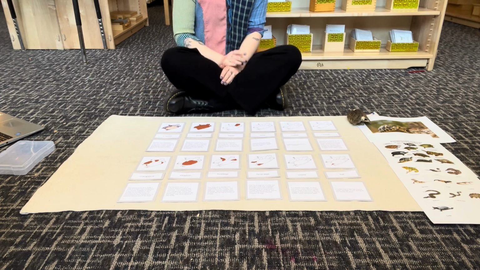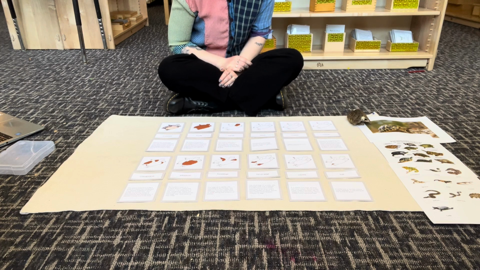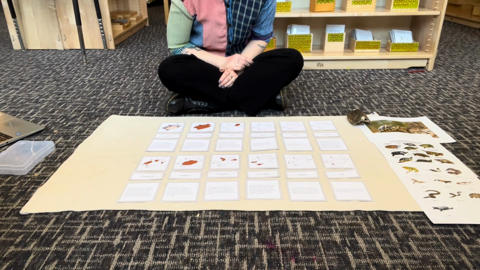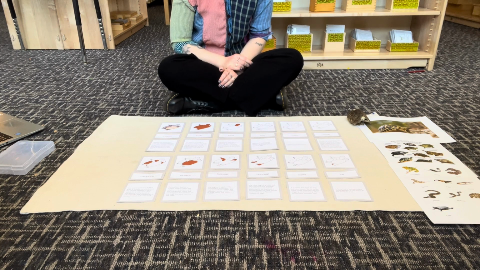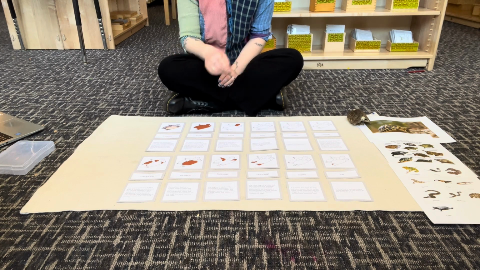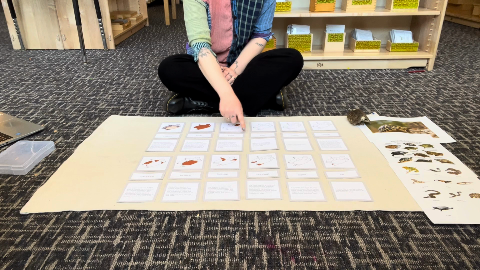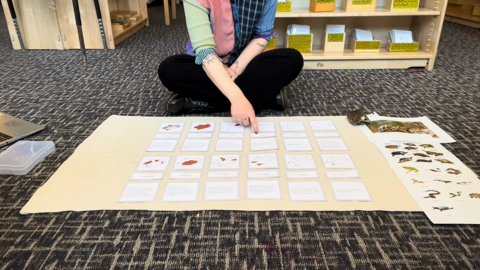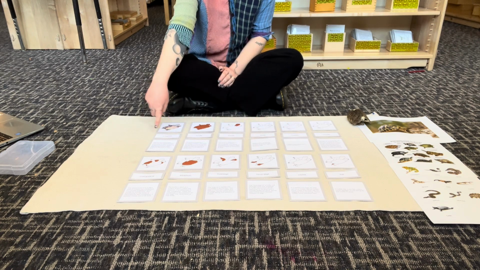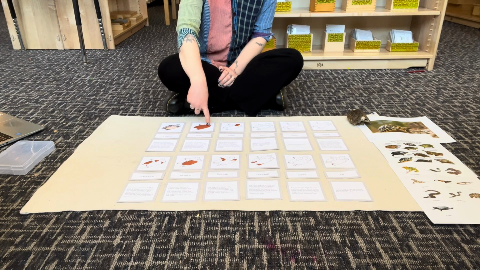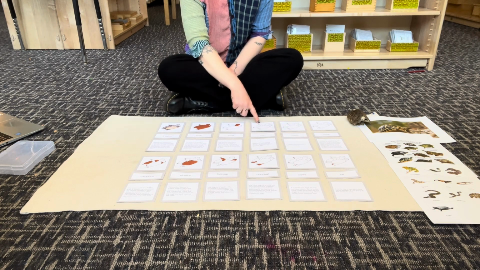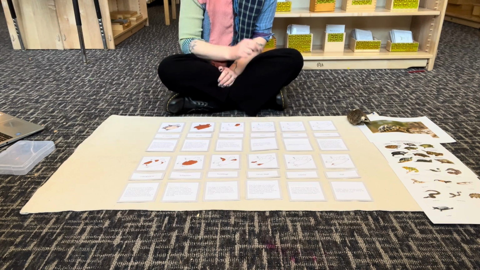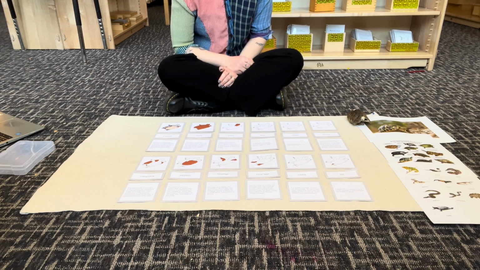Or if you really are having a hard time with the drawing, I do have some printed drawings of turtles that you can use. And I want you to label each different part of our turtle or our reptile, and I want you to also color in each part in a different color so that we can see all the different parts.